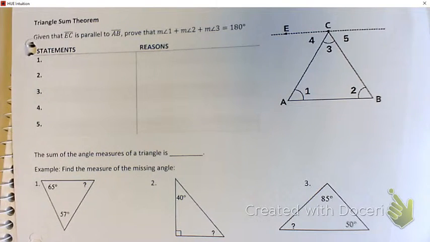Okay? So when you do a proof, the very first part of a proof is always to write down the given. And in this case, the only given part that we know is that EC is parallel to AB. Alright, well if EC and AB are parallel, are there any angles that are congruent? So looking at that triangle and those lines that are parallel, are there any that are congruent?